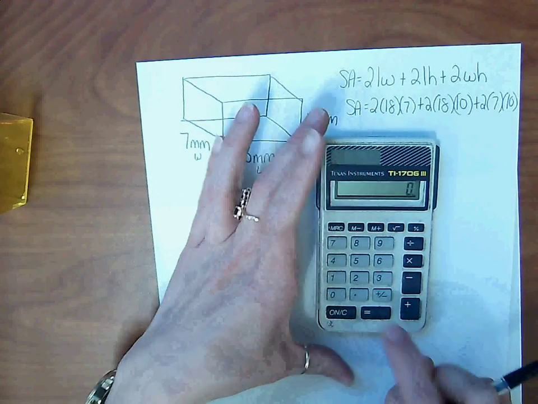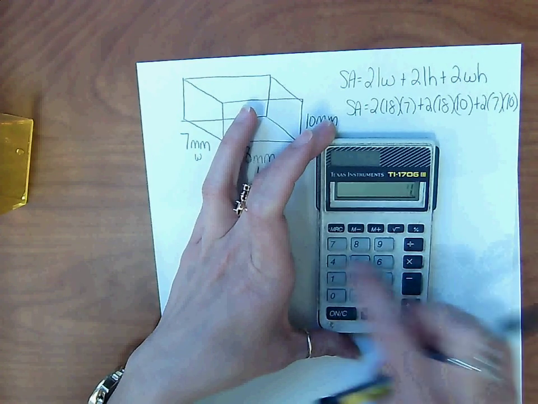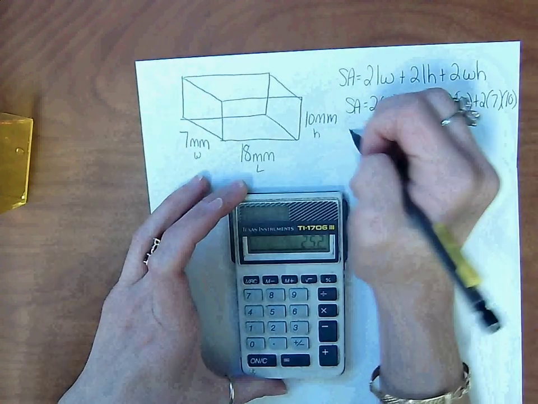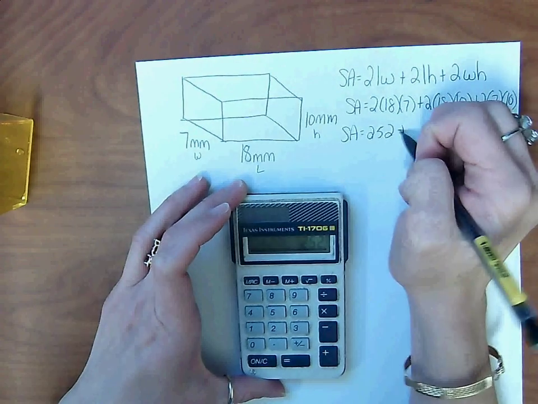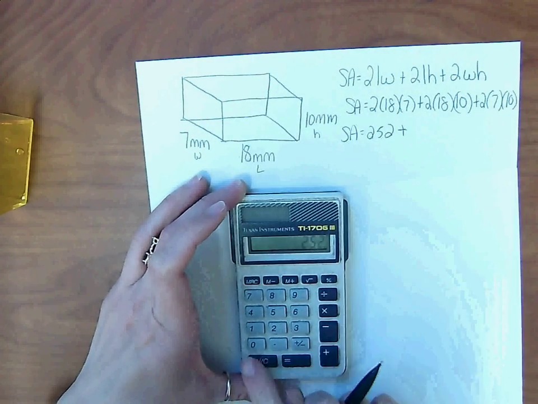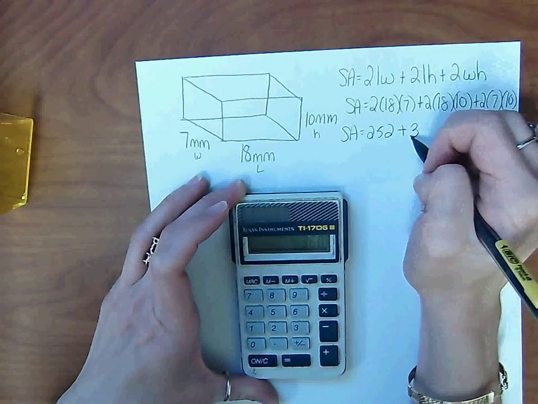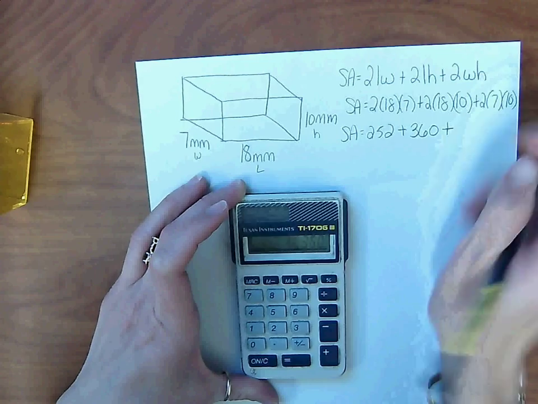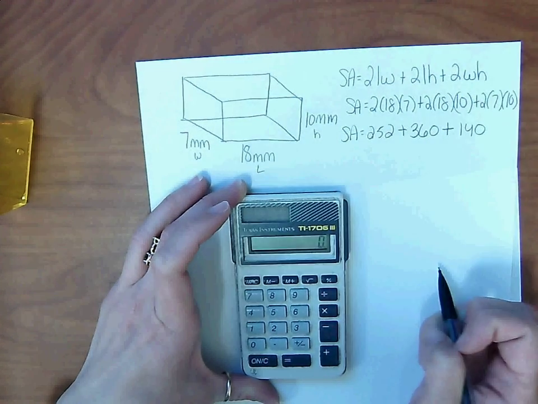So multiply 2 times 18 times 7. So 14 times 18. So that is 252. I stopped. I'm going to multiply these numbers together now. So 20 times 18 is 360. Stop again and multiply. This is going to be 140. Now add those together.